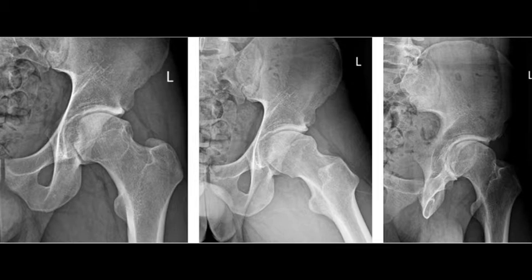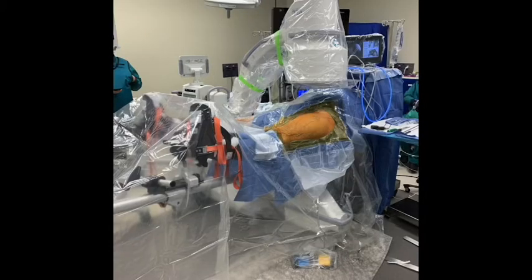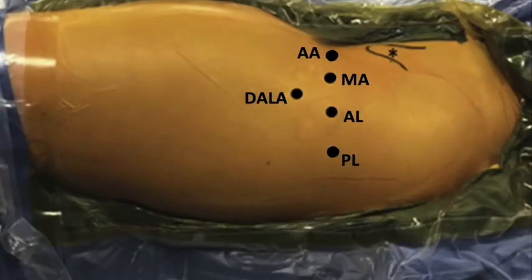After failing conservative management with a minimum of 3 months of physical therapy, injections, and activity modification, the patient was indicated for an arthroscopic hip surgery to treat intra-articular, both central and peripheral compartment injuries. The patient was placed supine on the operating room table with the fluoroscopic imaging displayed here.